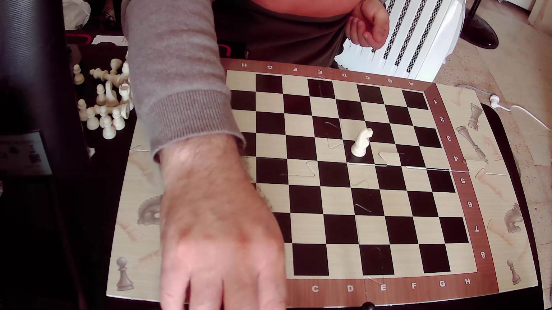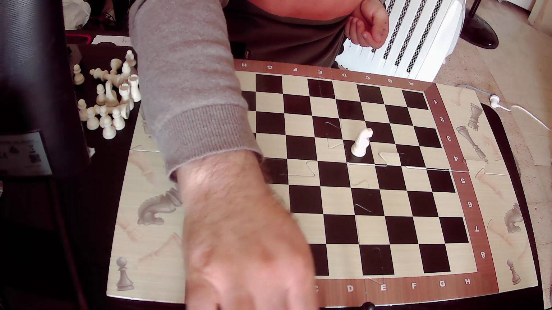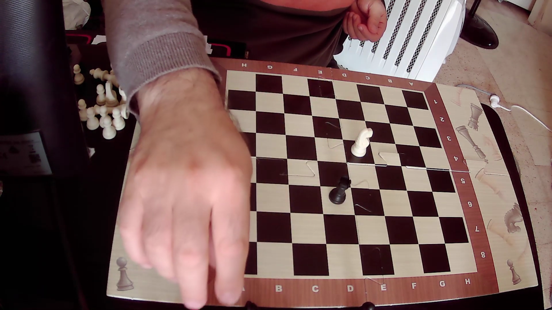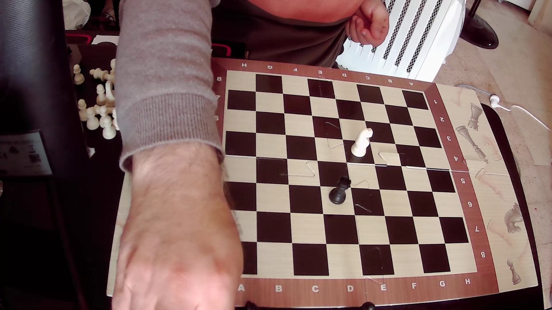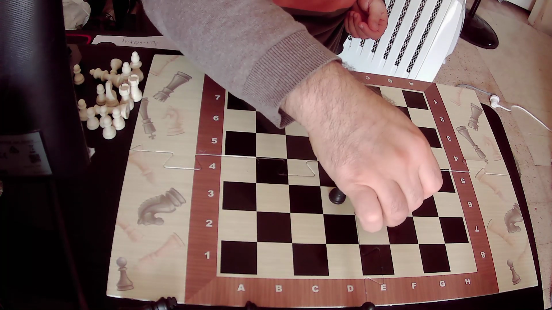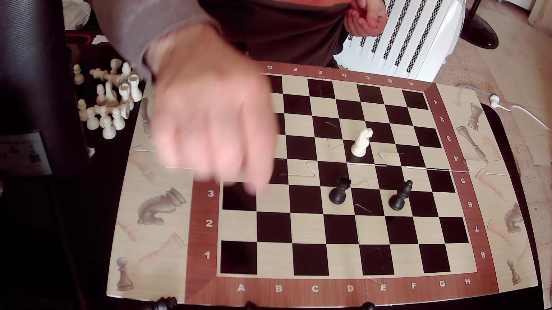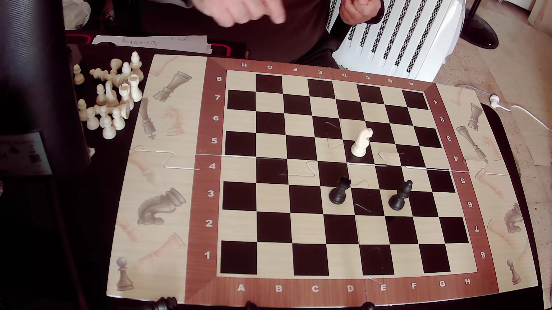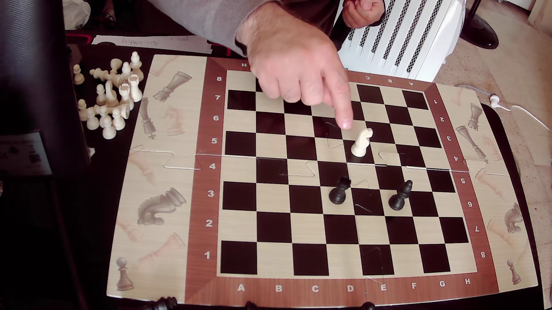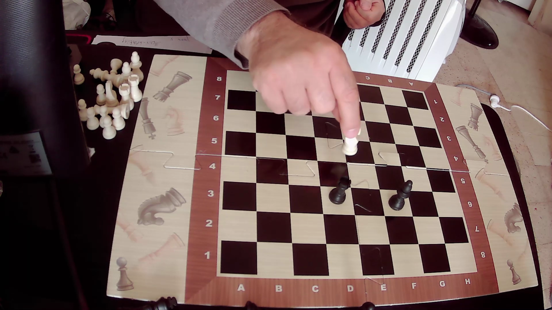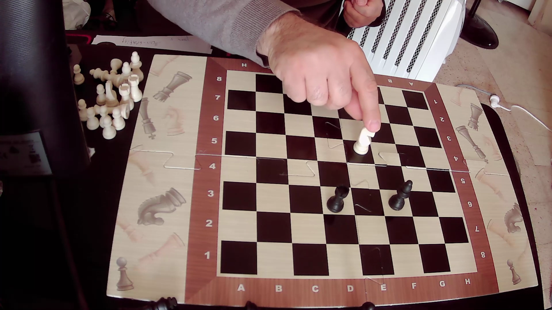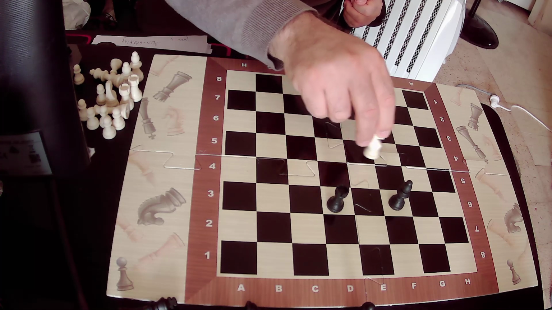Okay, for example, if you have this situation, actually the knight threatens to hit the rook, and also the knight threatens to hit the bishop.